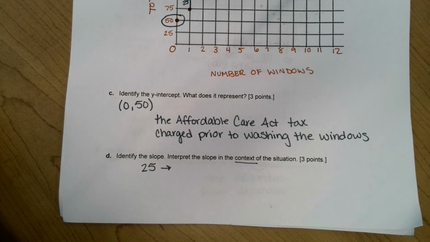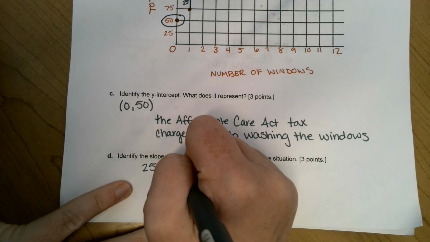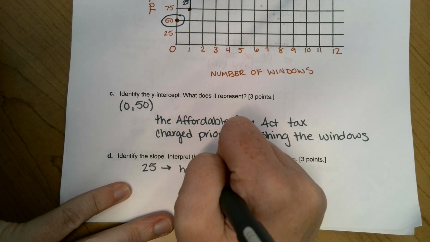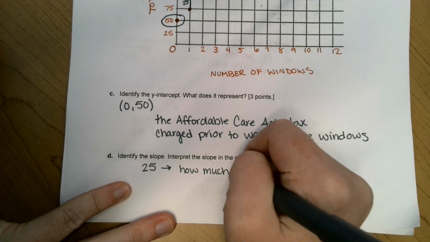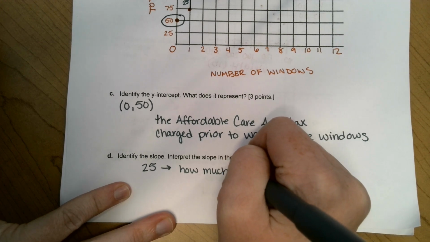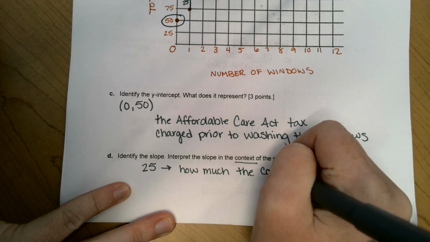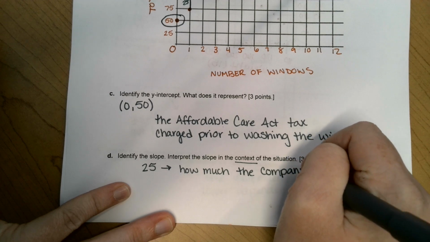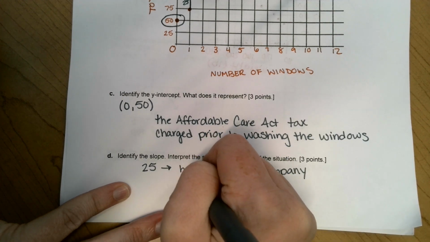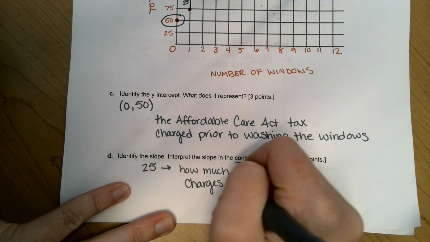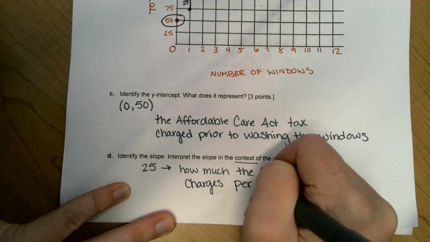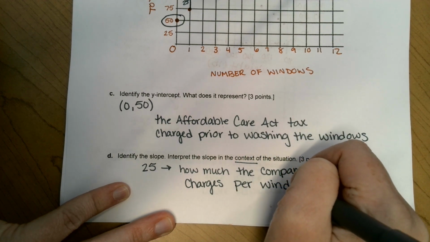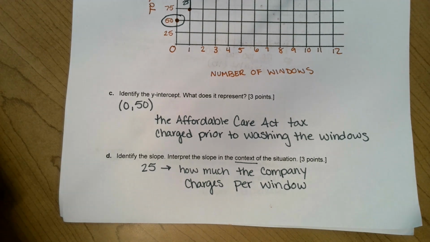In this problem, the 25 is how much the company charges per window.